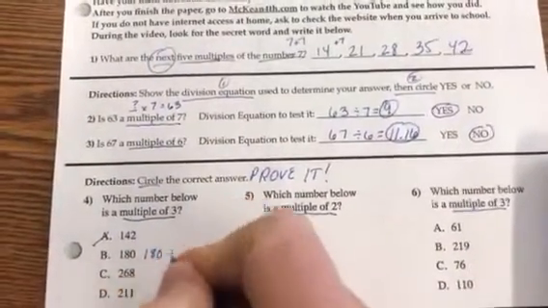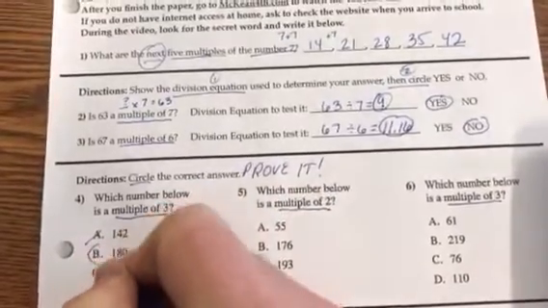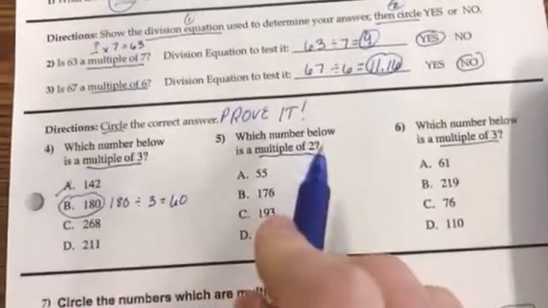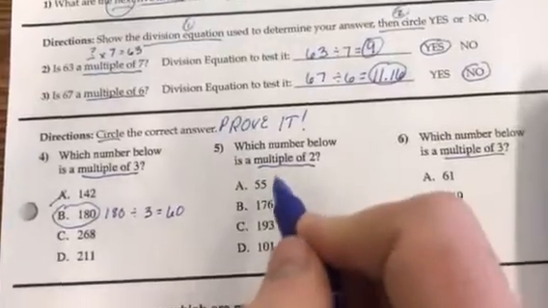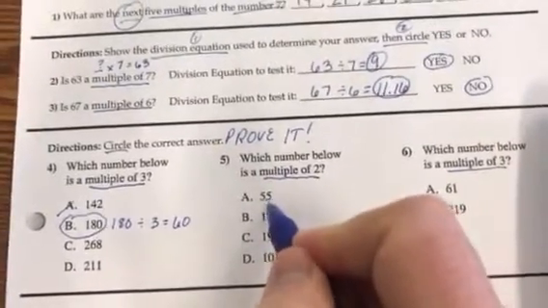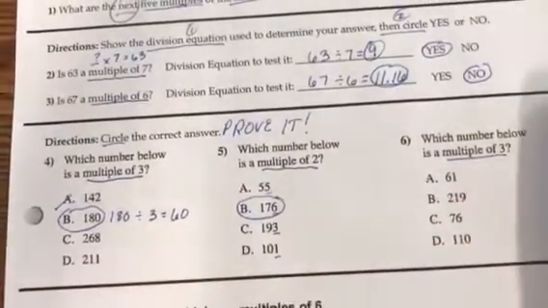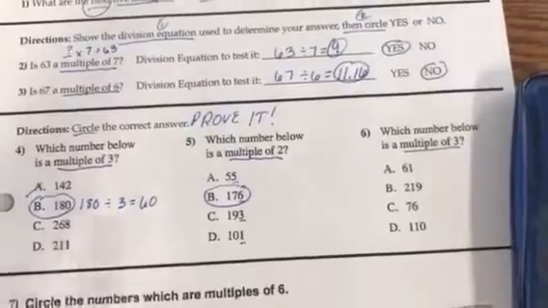You need to write it just like this, just like you see on your calculator, and circle your answer. We're going to go ahead and do this for each of these. Now this one, because we know the tricks, all multiples of 2 end in 2, 4, 6, 8, or 0. I can see right here that this has to be the answer. Okay, so I don't have to prove this one because we know a rule or a trick.